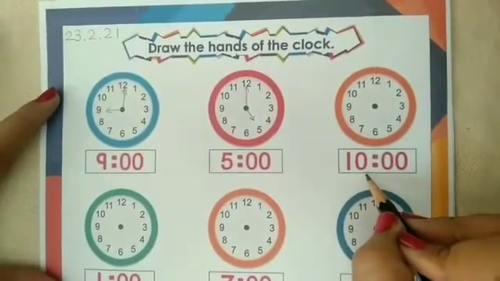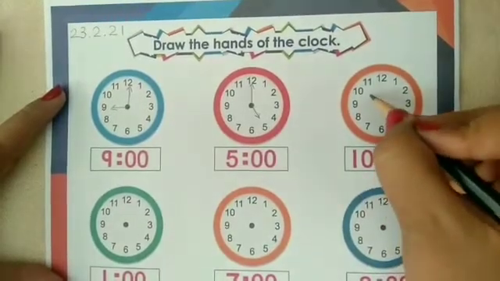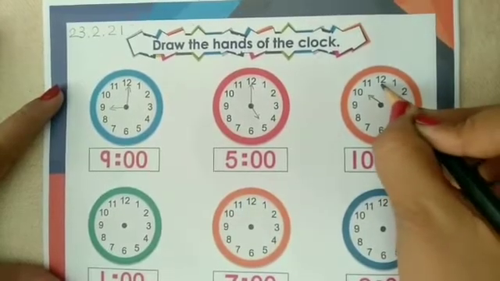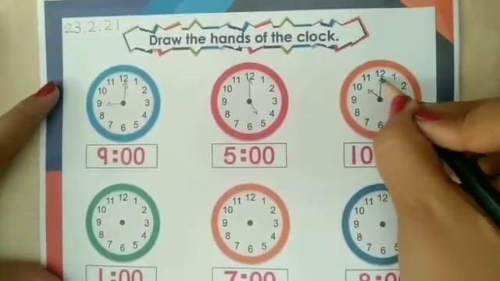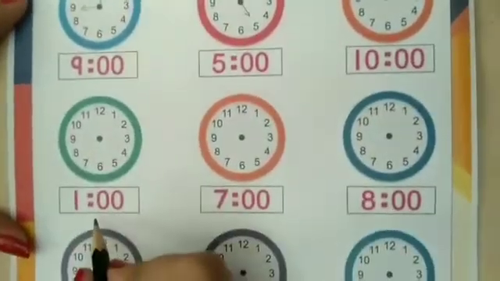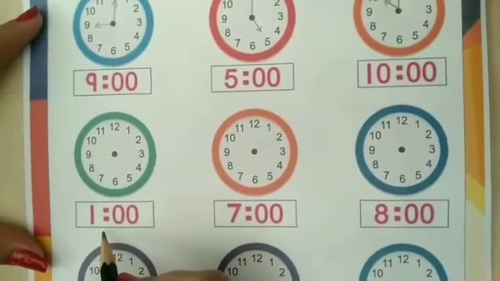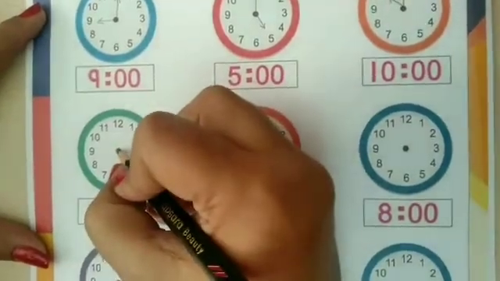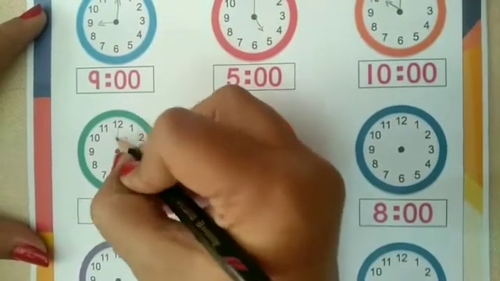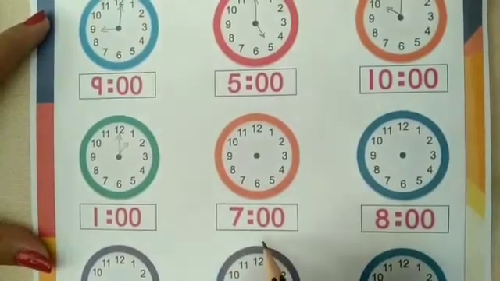What is the time? The time is 10 o'clock. So we will draw short hand at 10 and long hand at 12. So it is 10 o'clock. What is the time? The time is 1 o'clock. So we will draw short hand at 1 and long hand at 12. It is 1 o'clock.